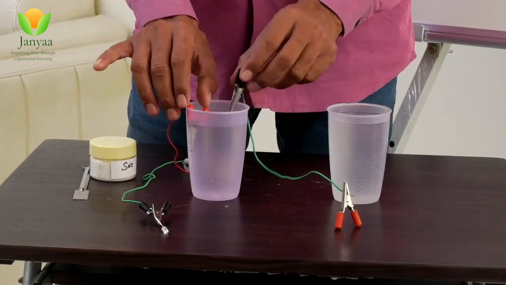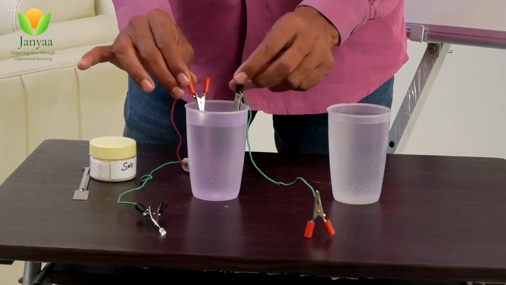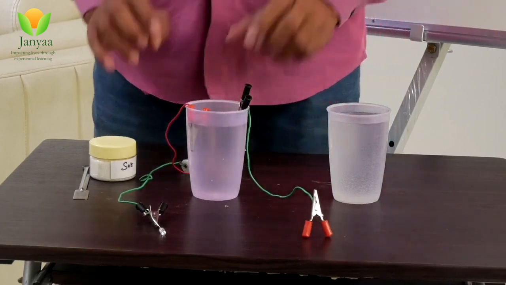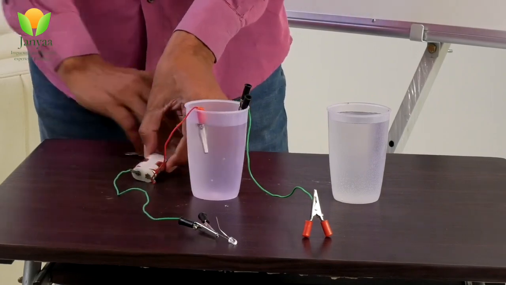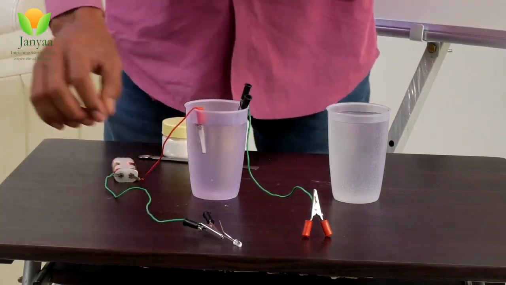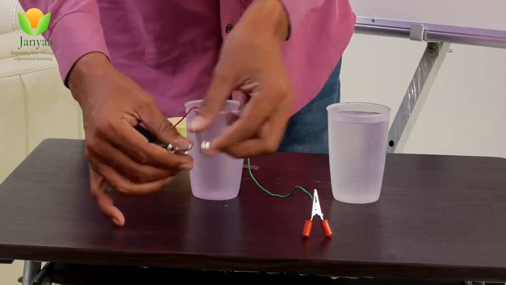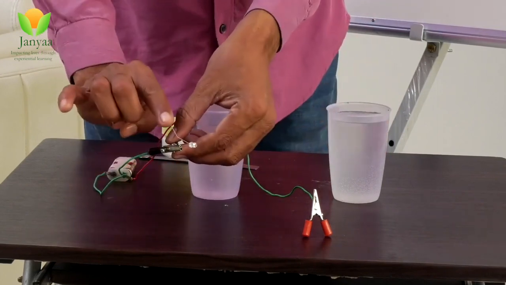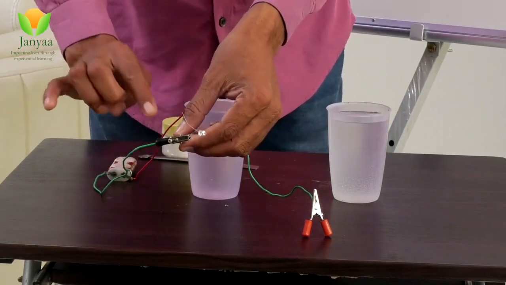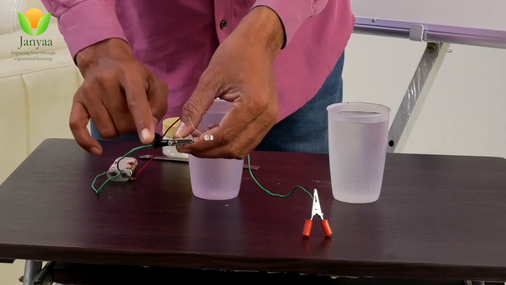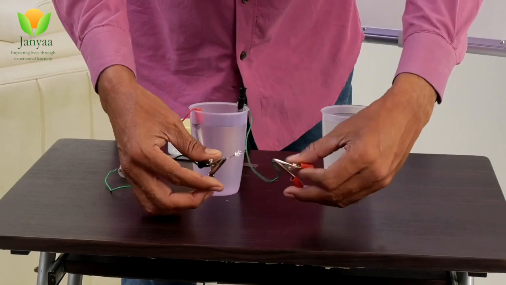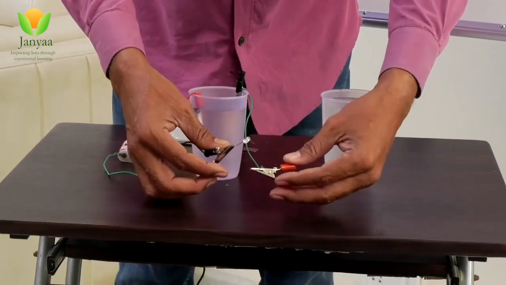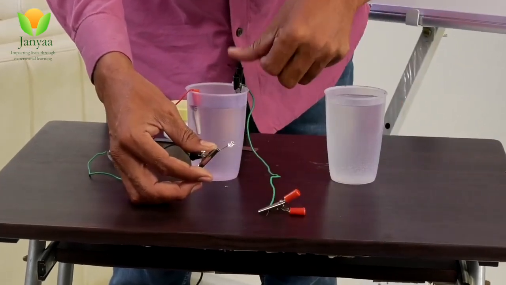So now I took two crocodile pins and wires connected, and it is connected to a battery. And to check whether the bulb glows or not, I am using an LED bulb. Here it is the negative terminal, I think. So now I connect this with this. See, here it is in water only.